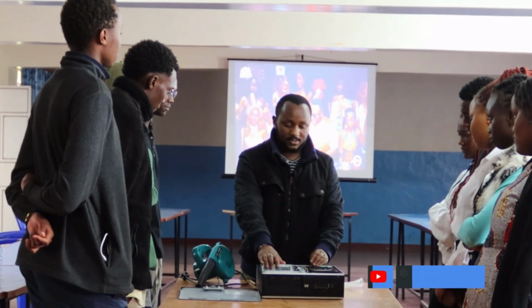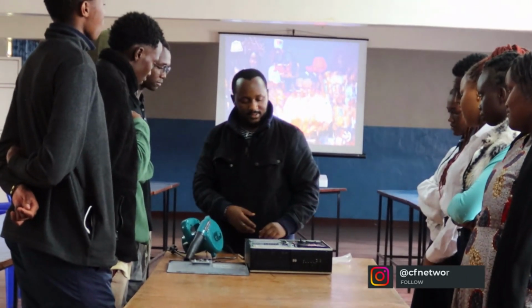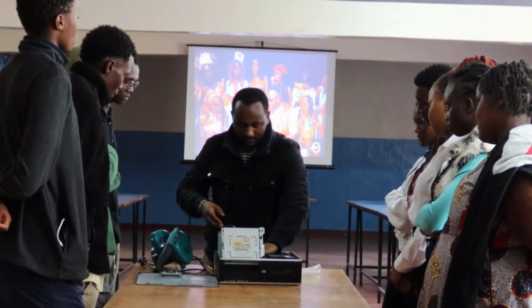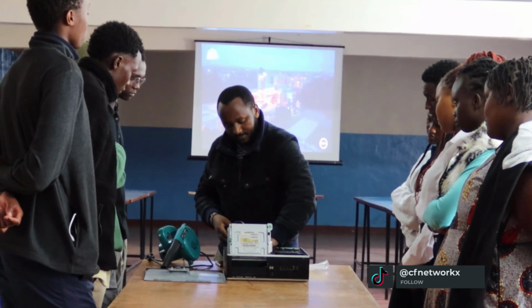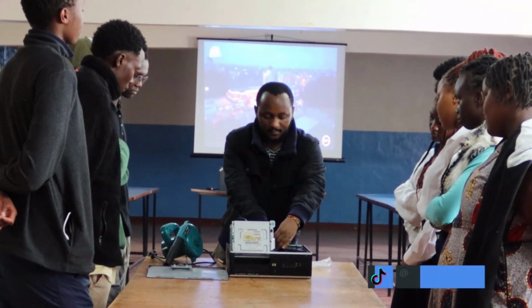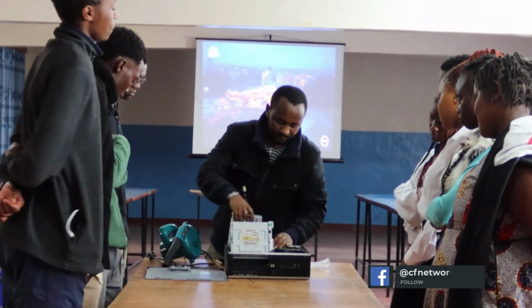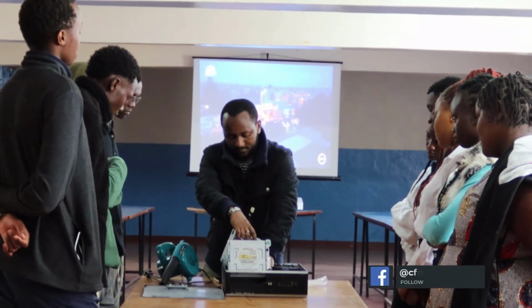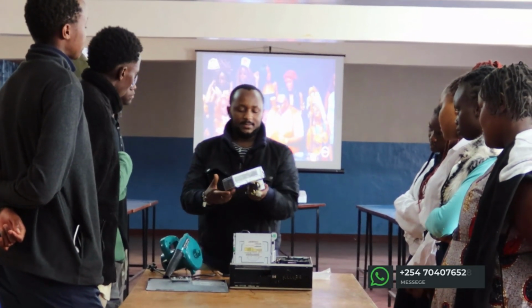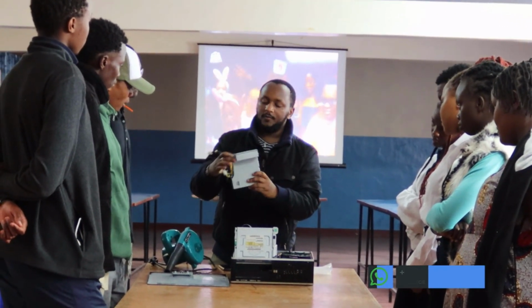The power supply is normally used to power the motherboard, which in return powers all the other components inside this system unit.